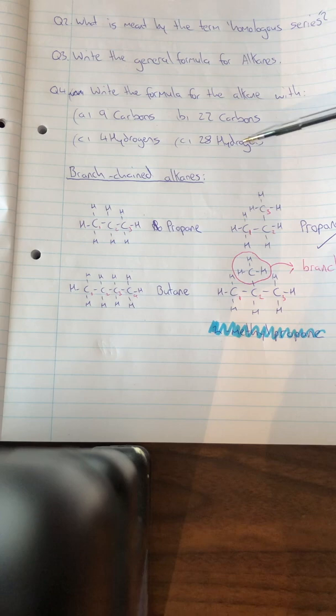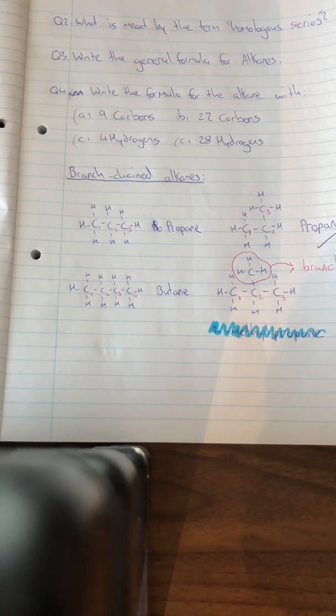Okay, so make sure you're writing all this down. Make sure you're doing the questions, and to take away from today, you need to know what is meant by a homologous series. You need to know the general formula of an alkane. And you need to know how to use that, obviously. And finally, you need to memorize the prefixes. So you should instantly know that pent means 5 carbons, hex means 6, meth means 1 carbon. So make sure you've got that drilled into your head.